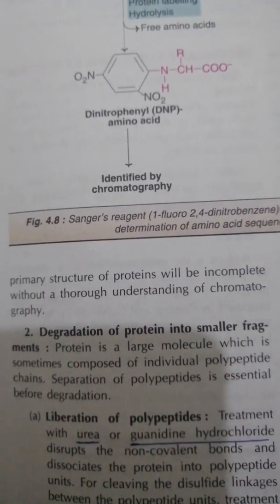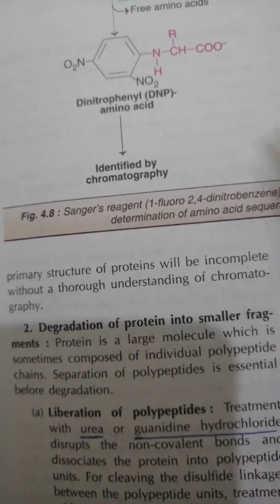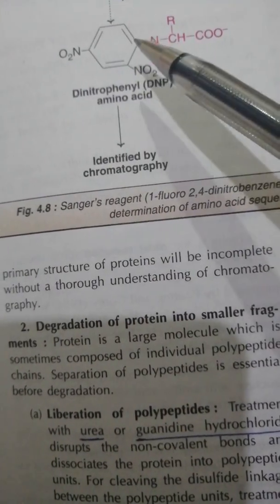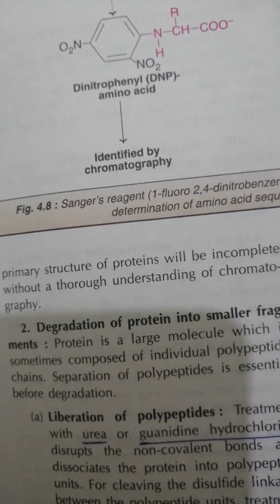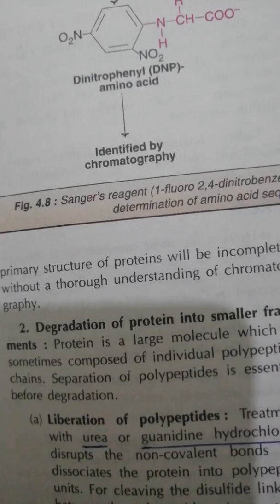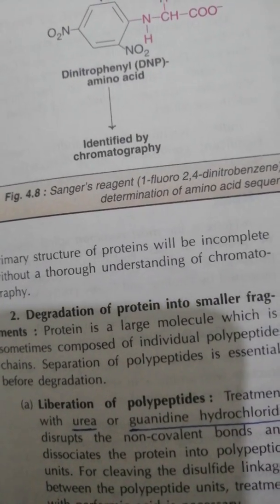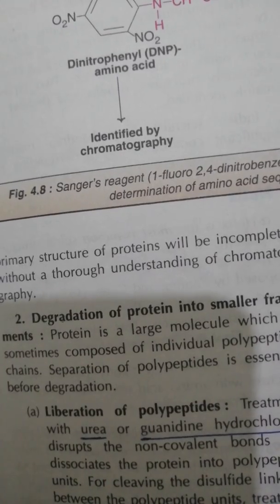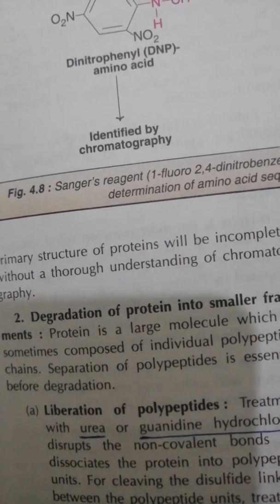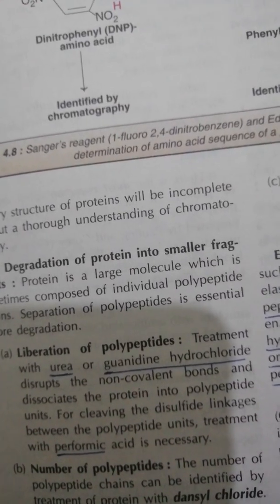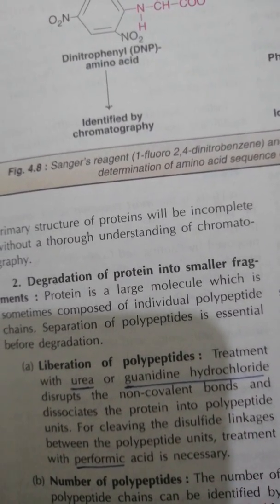Degradation of protein into smaller fragments. So assuming you have carried out the first step successfully, you have a chromatogram and you will compare the RF factors of each with known RF factors, and you will know that this amino acid and this amino acid and that amino acid are present. And you will have an idea of just how many of them. But now you need to know what the actual sequence is.